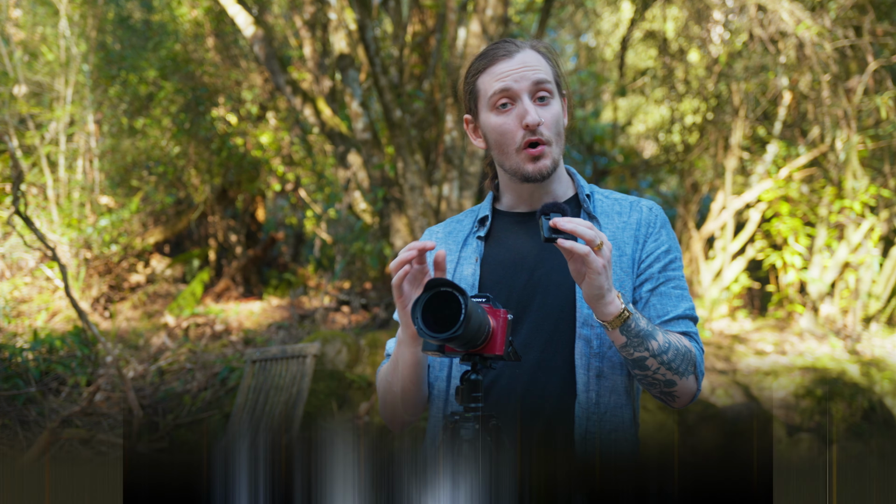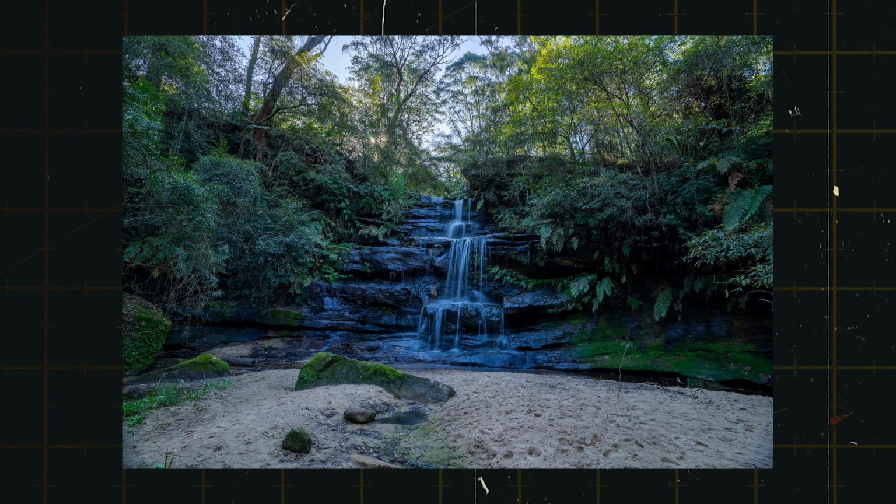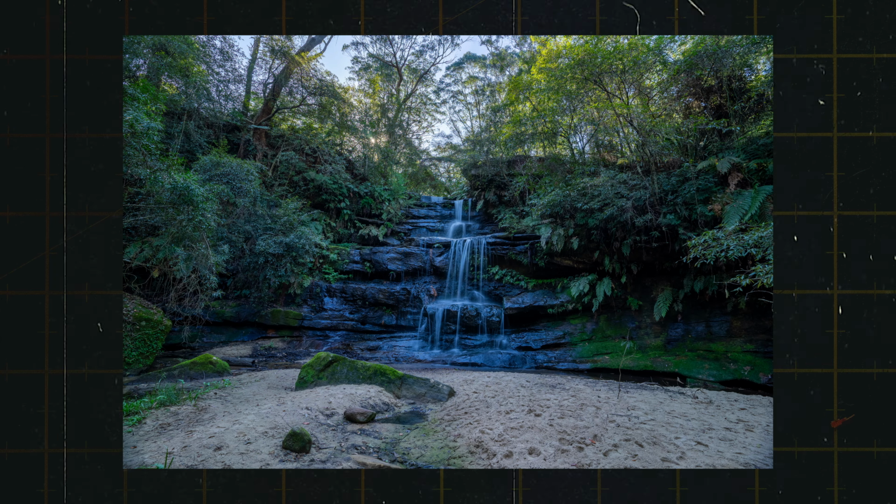And once we merge all of these together, you get something that looks like this. All we've done is merge these in Lightroom, and we've gotten a pretty fantastic result. But exposure bracketing isn't just for landscape photos. You can also use it for car photography.